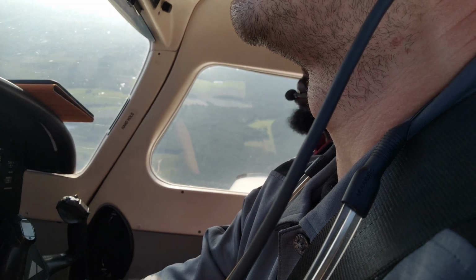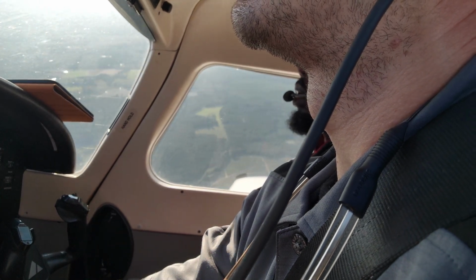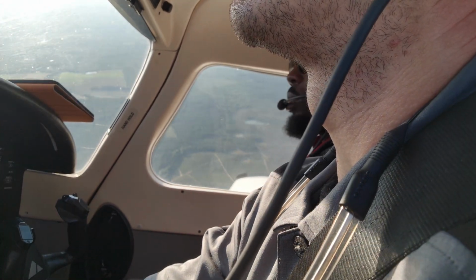GA traffic, Night Train 443, about 8 miles northwest of Conklin, maneuvering 4,500 MGA.